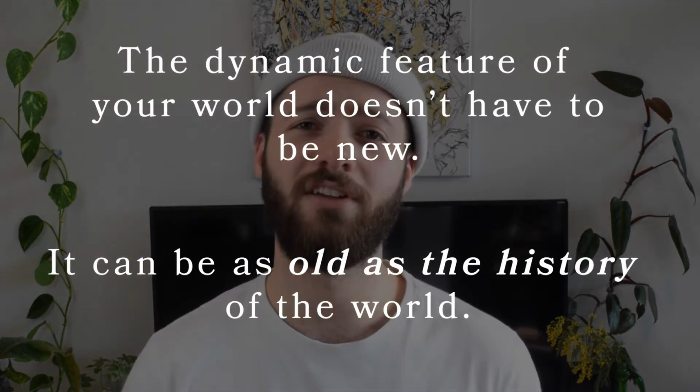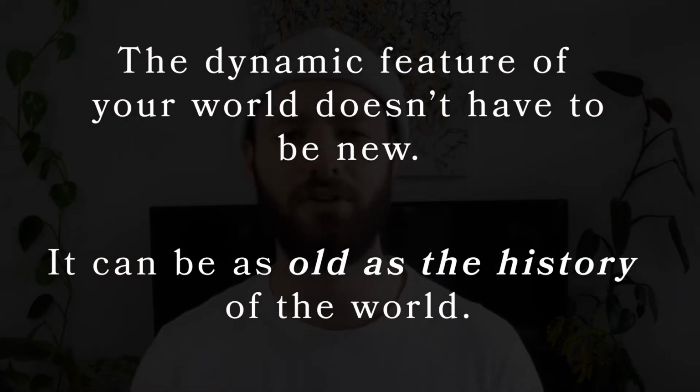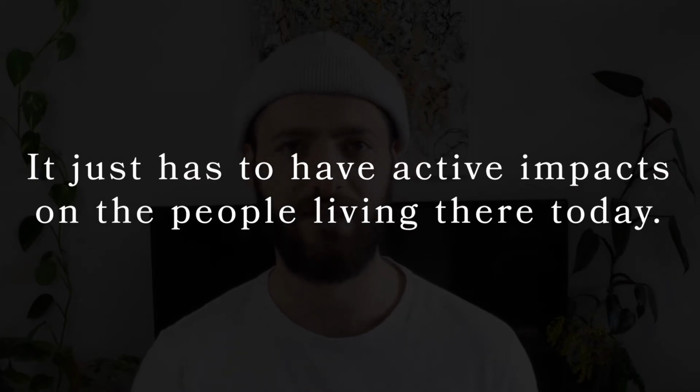Hey, I just wanted to add that the Lord Ruler used his power to divide the people of Scadrial by both class and race, because this is one of the core dynamic features that he implemented into the world. His power and influence is so powerful that every single person on Scadrial would have been hugely affected by the Lord Ruler. What Mistborn shows us is that the dynamic feature of your world doesn't have to be new, such as Avatar's, which is only 100 years old. It can be as old as the history of the world. It just has to have active impacts on the people living there today.